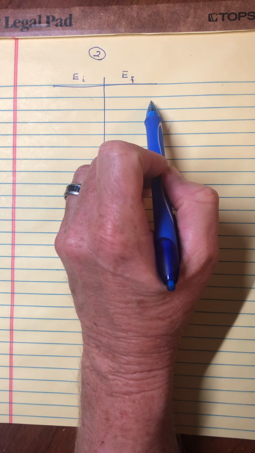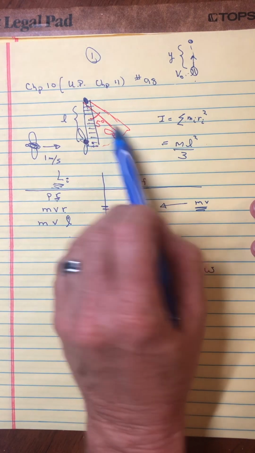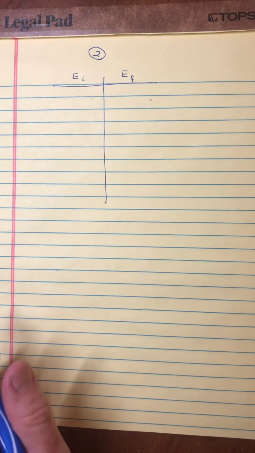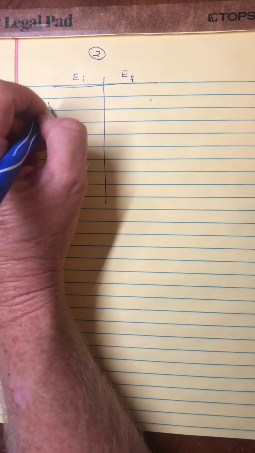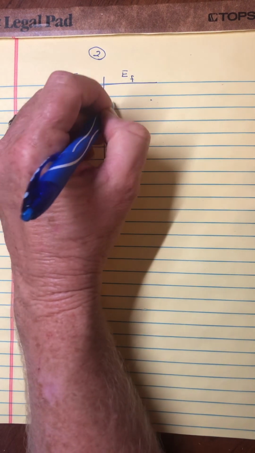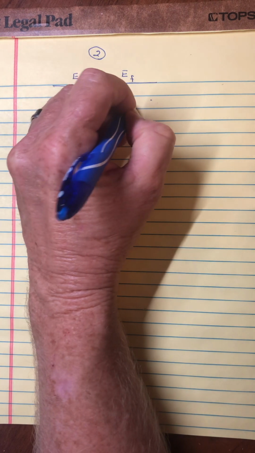And final, then, is after it has completely come to a stop, that it has swung up its full 5 degrees. Okay? And so saying that initial kinetic plus initial potential is then equal to final kinetic plus final potential.